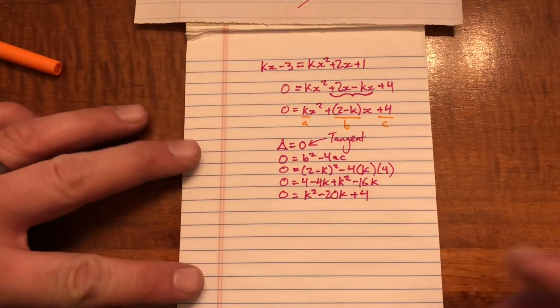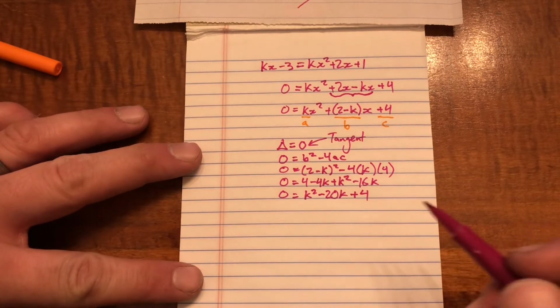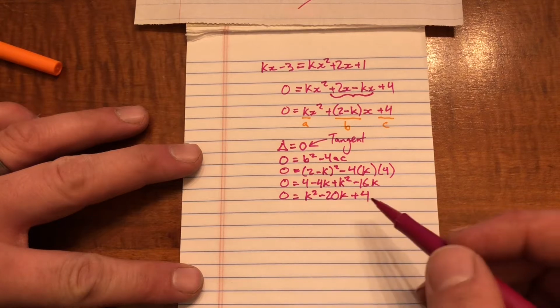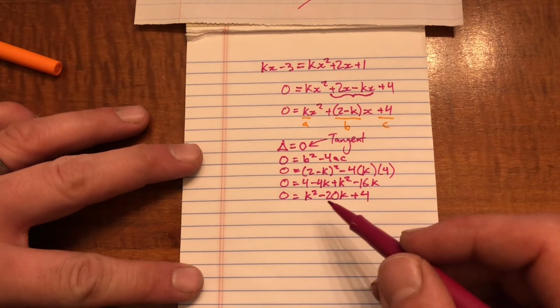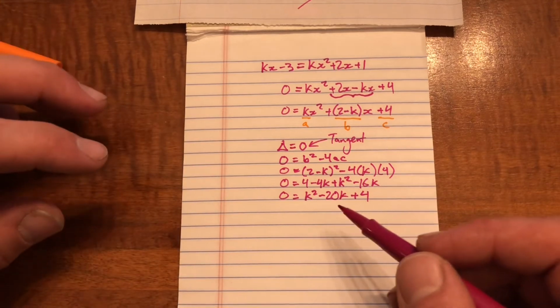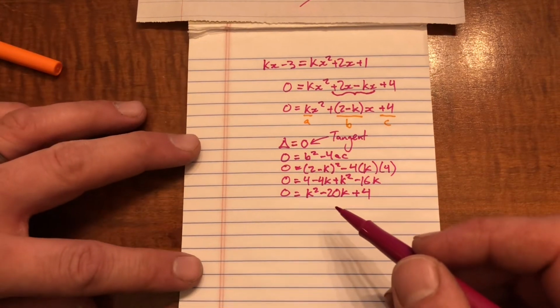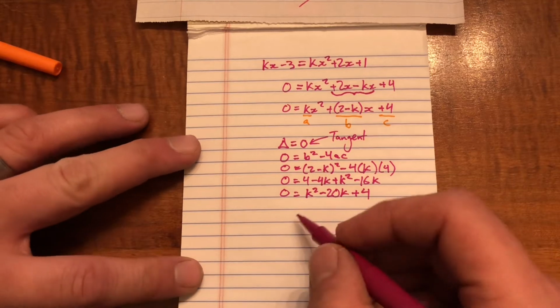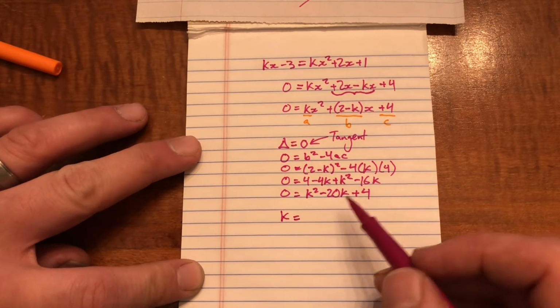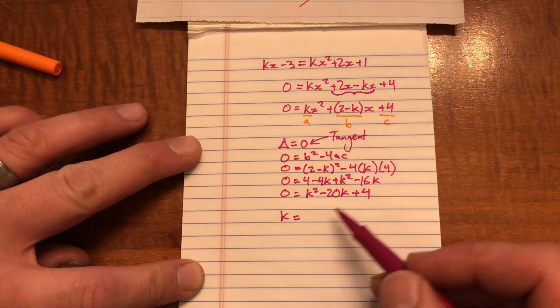So I'm going to have to use the quadratic formula yet again, although this time I'll use the whole one, because I know that this is going to have roots. k squared minus 20k plus 4 just feels like it's going to have a discriminant that's greater than 0. So I'll assume that I'm going to have 2 roots. It's a reasonable assumption because this value is quite large.